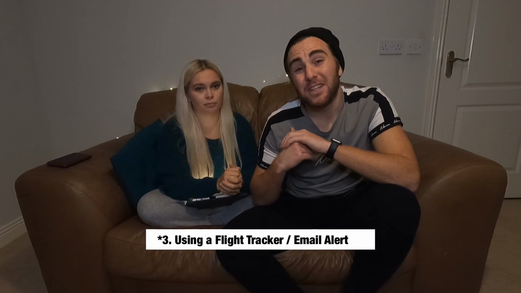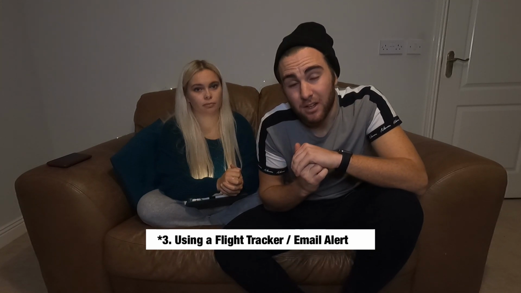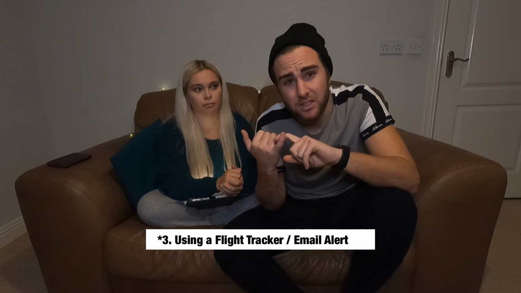Tip number 2 is using a flight tracker. This can be Skyscanner or Google Flights. Sometimes we do use Kayak. Sometimes it's not as good as Skyscanner or Google Flights. I really like Google Flights. I think it's simpler, but Skyscanner is also amazing. I mean, even I know how to use Google Flights, to be honest.